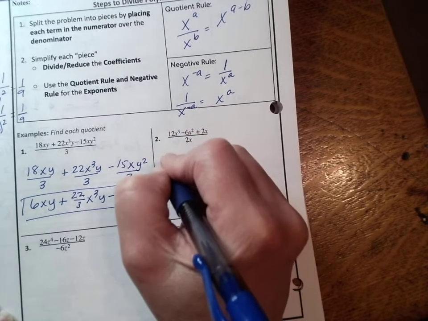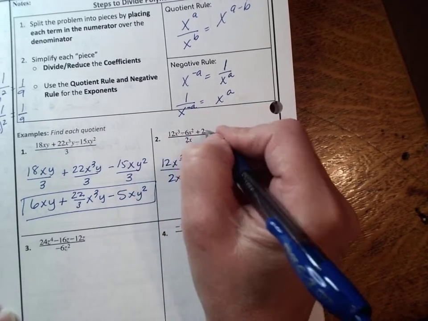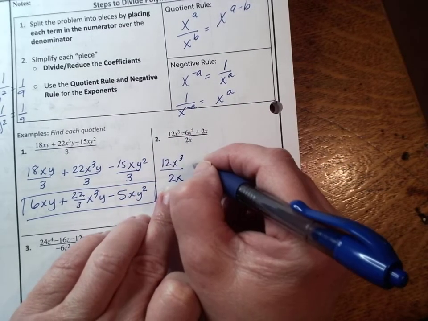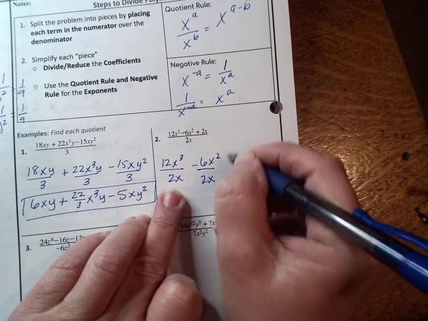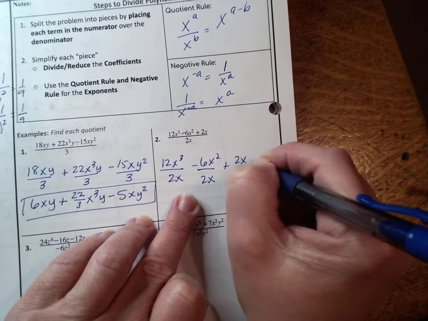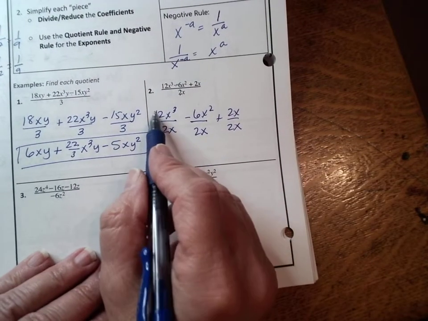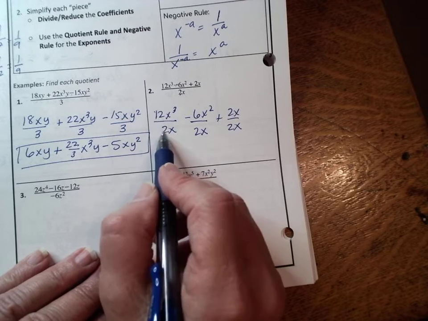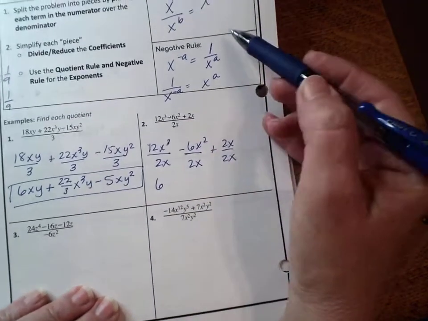So same thing, I would split it out into 3 different problems. Now this is negative 6x squared divided by 2x, positive 12x cubed divided by 2x. Okay, so divide the coefficients. 12 divided by 2 is 6. X cubed divided by x. This is where you subtract.